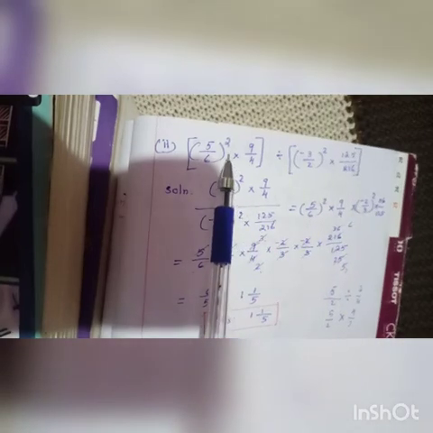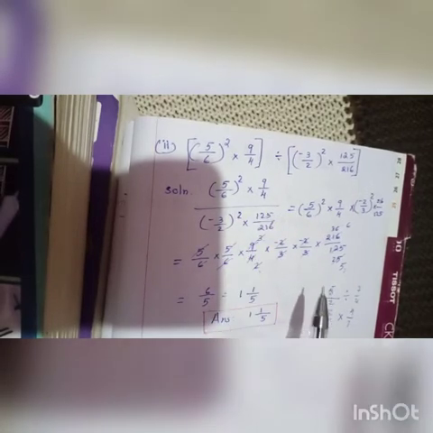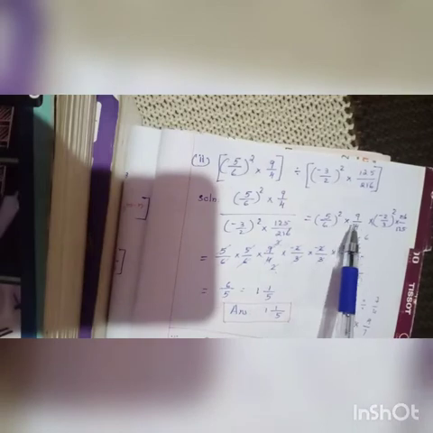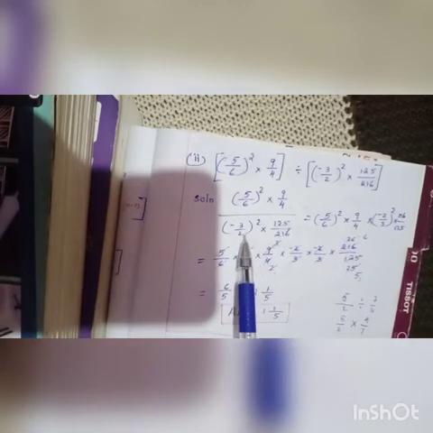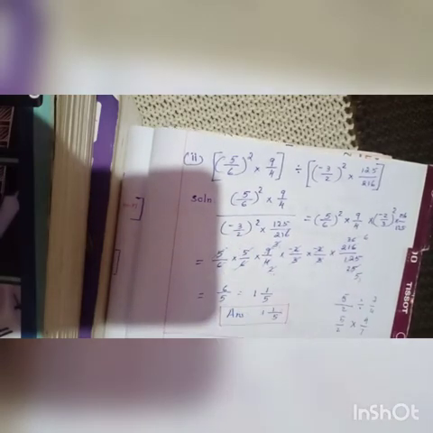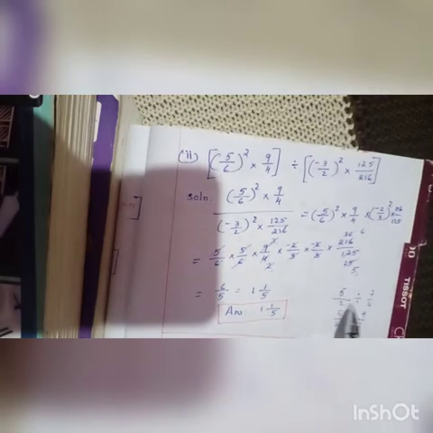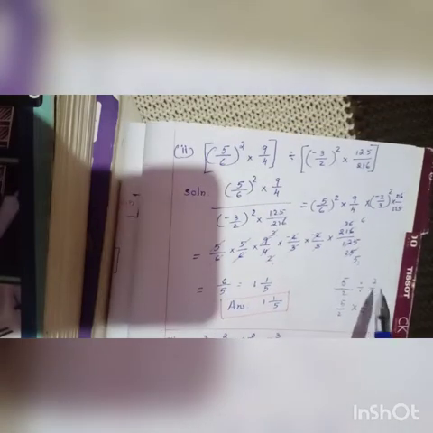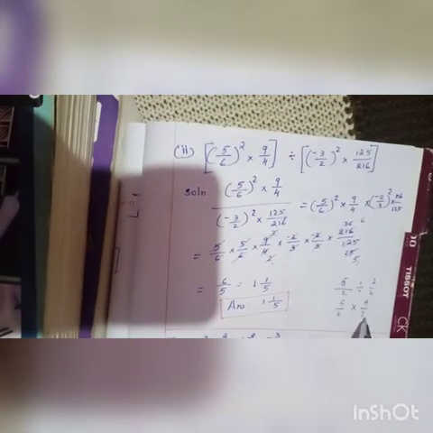Solution: first change the question into numerator and denominator form. Then we write 5 by 6 whole square into 9 by 4, the same numerator first. Then for the denominator, we write it in reciprocal form. To see an example, 5 by 2 divided by 7 by 4: we write 5 by 2 first, then change division to multiplication, and 7 by 4 becomes 4 by 7. The numerator and denominator are changed into reciprocal form.